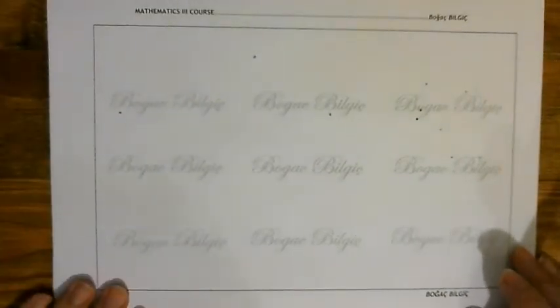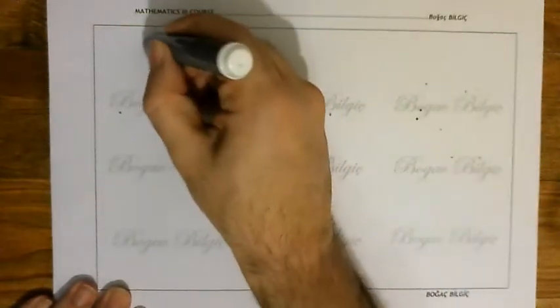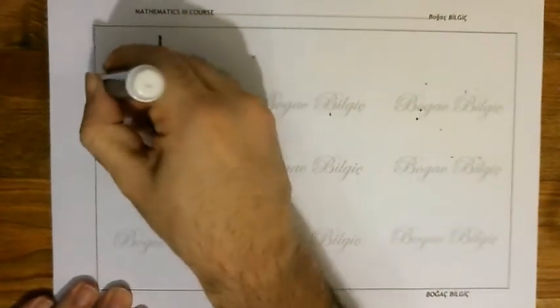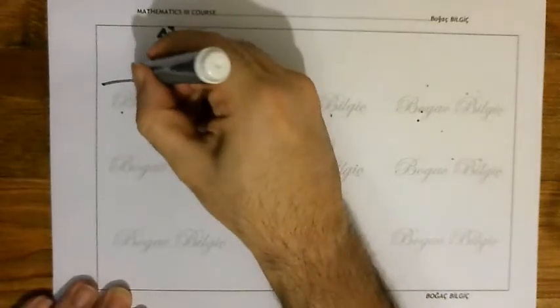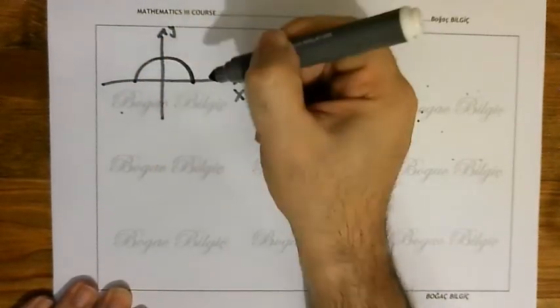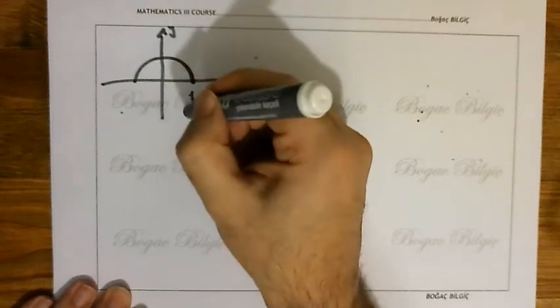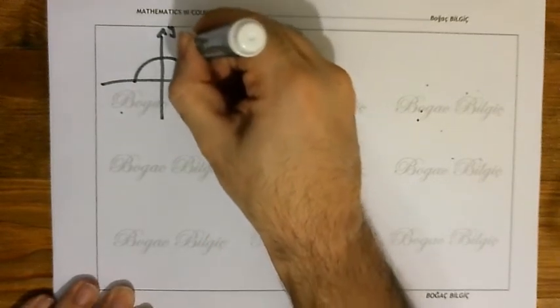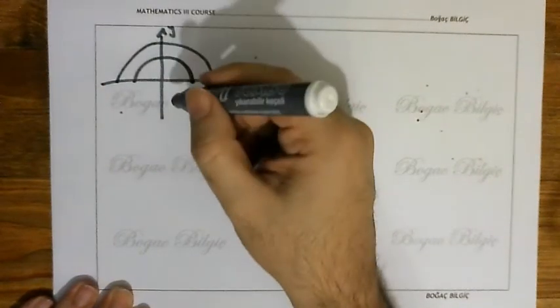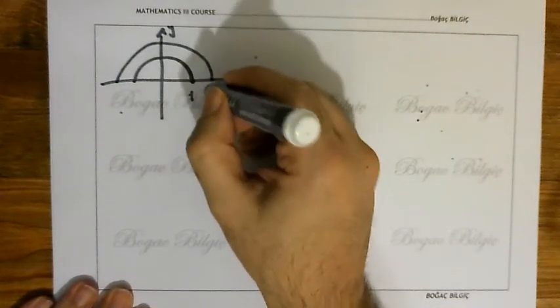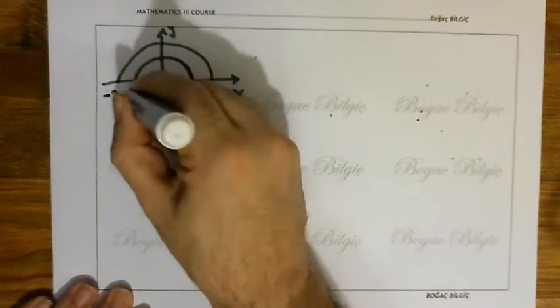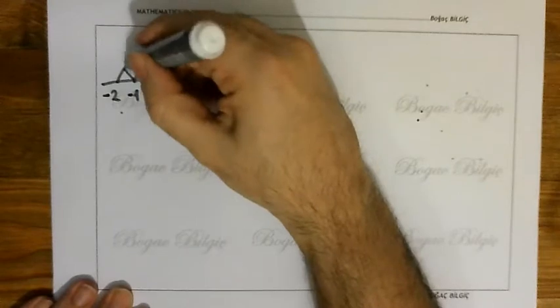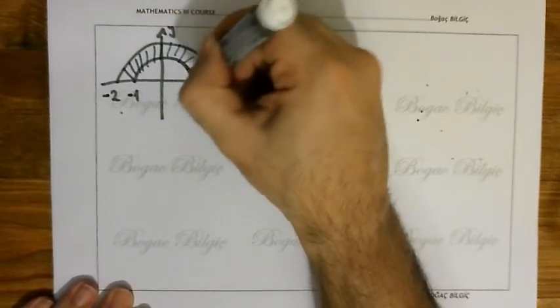Upper half plane region. This is the upper x, y plane. This is x squared plus y squared equal to 1, and this is x squared plus y squared equal to 4, so the radius is 2. Between minus 2 and minus 1, and 1 and 2, this is the area D.